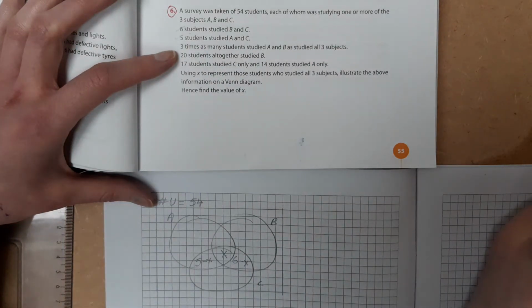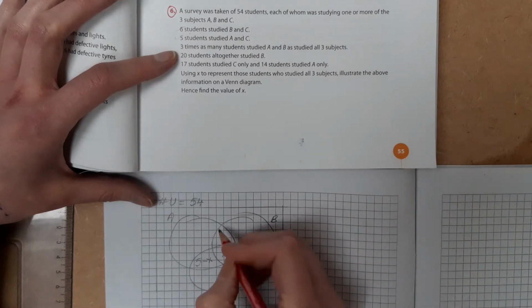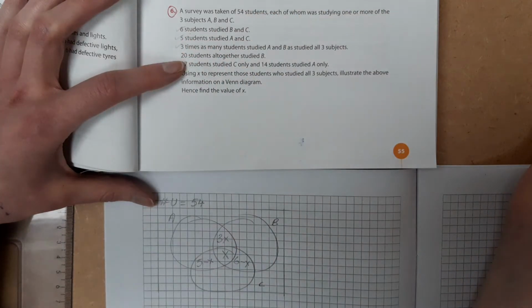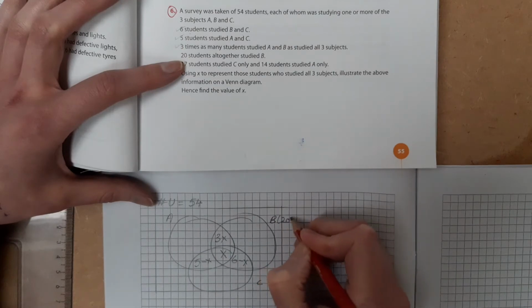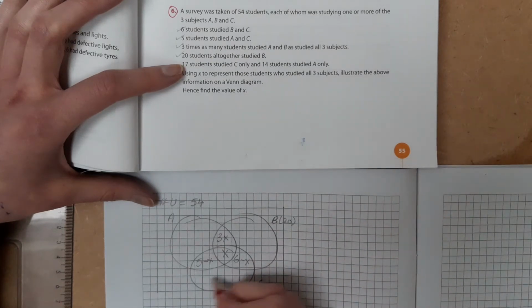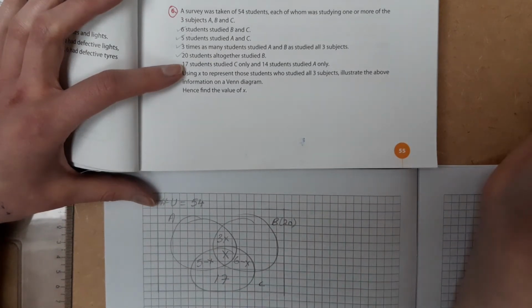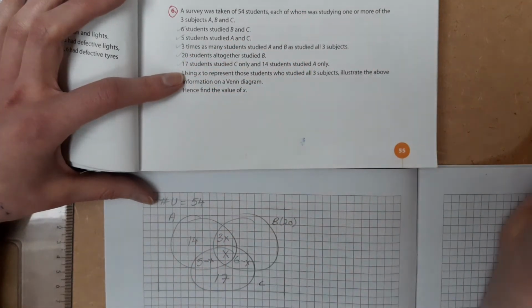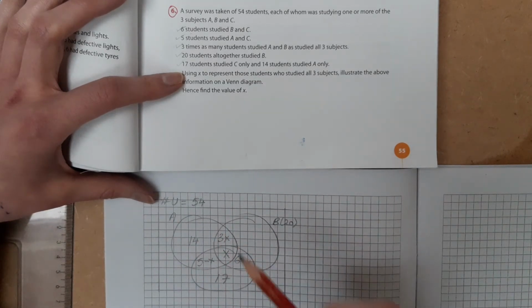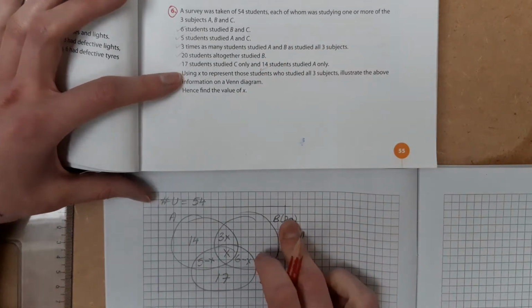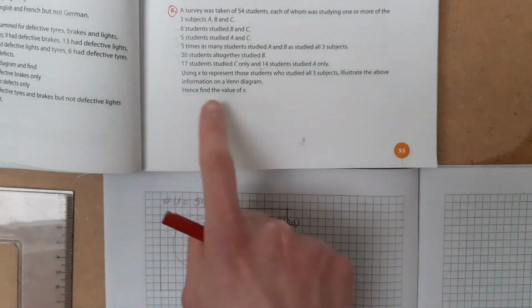3 times as many students studied A and B as studied all the subjects. So 3 times as many of this. That's 3X. Okay. 20 students studied B altogether, so I need to account for the 20 altogether in a minute. 17 students studied C only, so if they only studied C, they're on the outside here, and there's 17 in total there. And then 14 students studied A only. So students who didn't study more than one subject, just A on its own, was 14. I now need to account for this 20, and when I've that dealt with, then I can do finding the value of X.